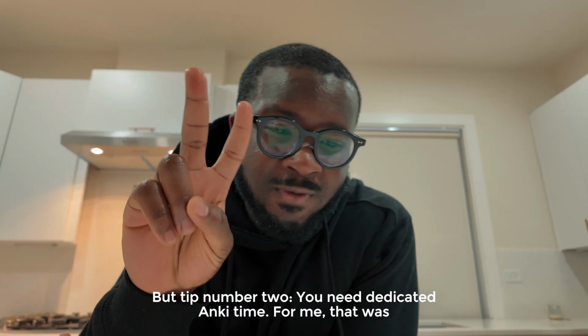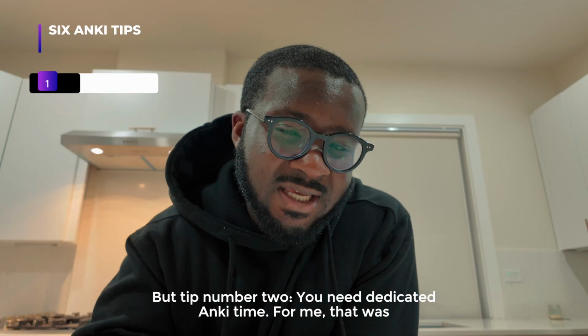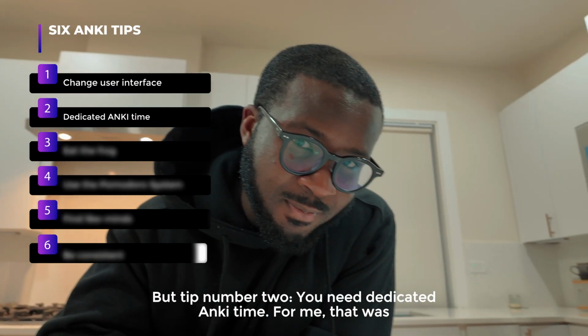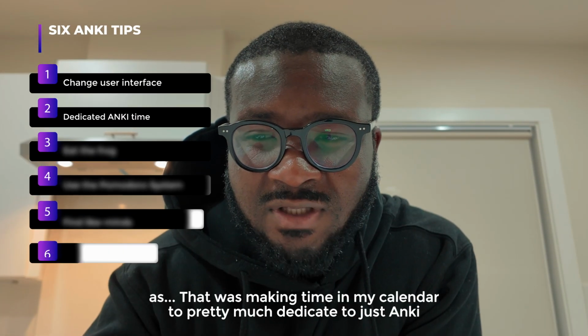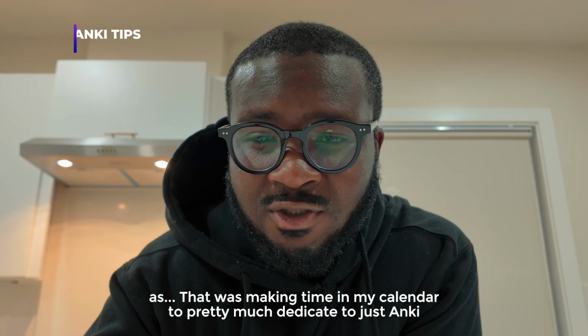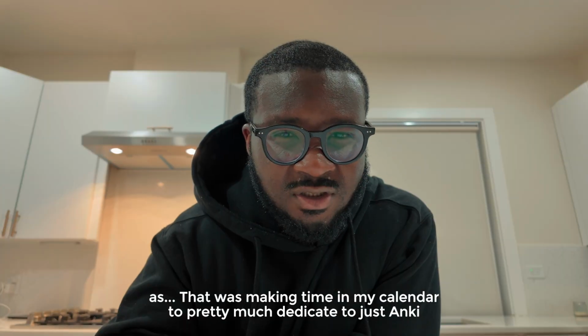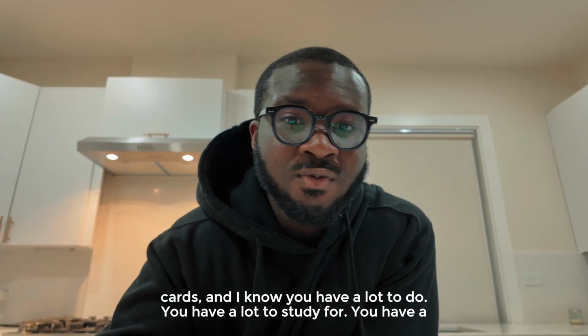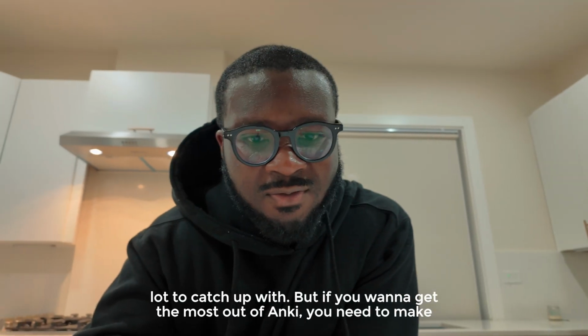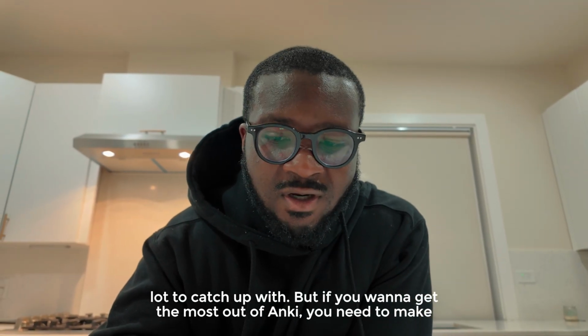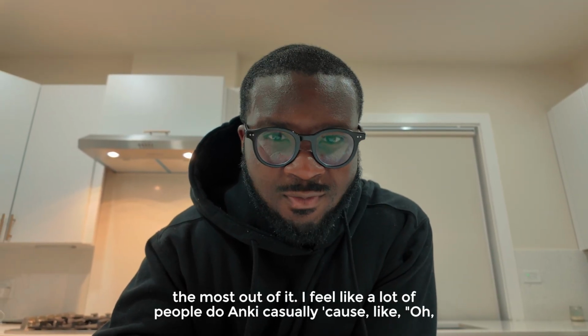But tip number two, you need dedicated Anki time. For me, that was making time in my calendar to pretty much dedicate to just Anki cards. And I know you have a lot to do. You have a lot to study for. You have a lot to catch up with. But if you want to get the most out of Anki, you need to make the most out of it.